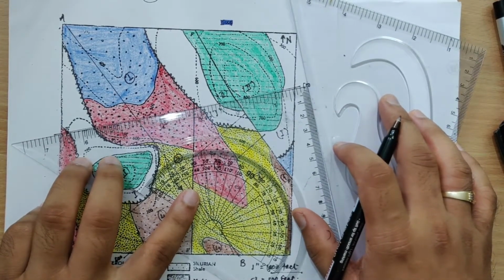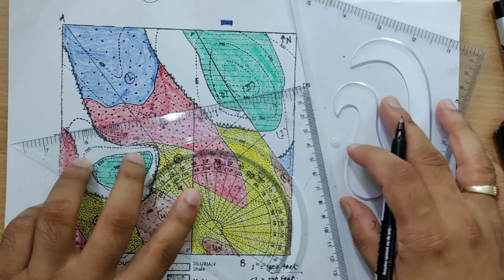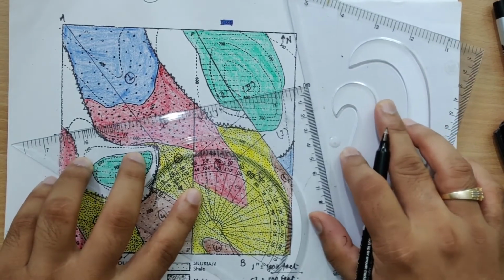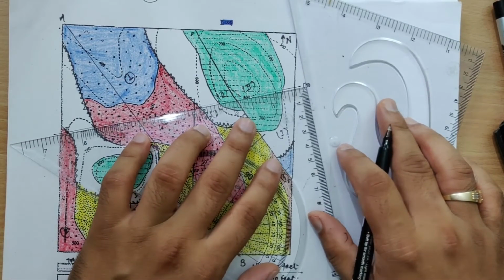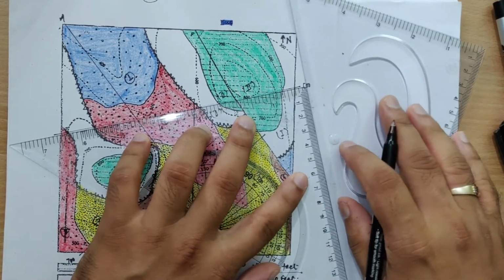The next strike line should be of either higher value or lower value than this 600 strike line which we have already drawn.